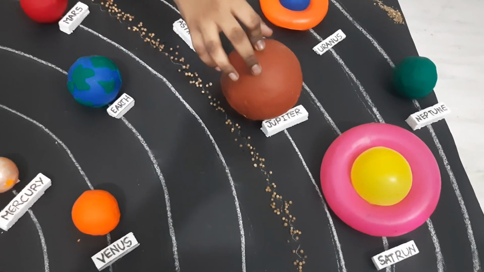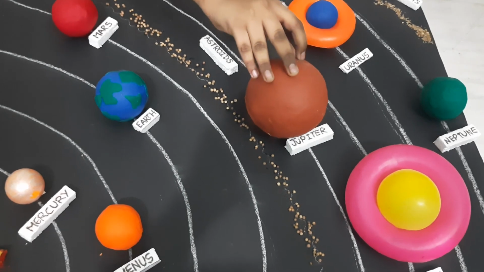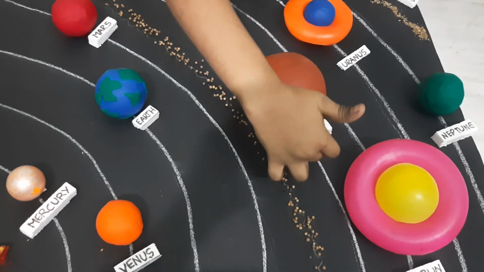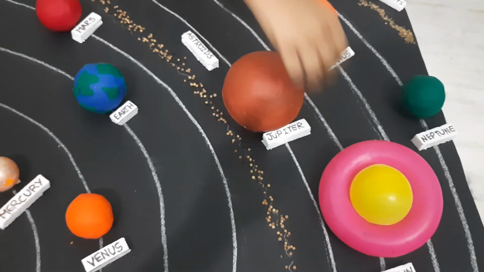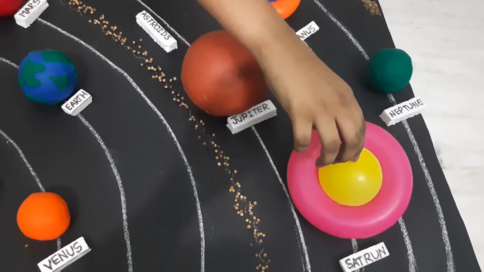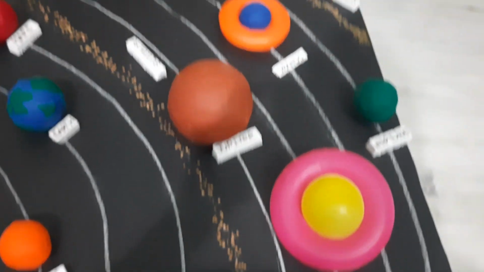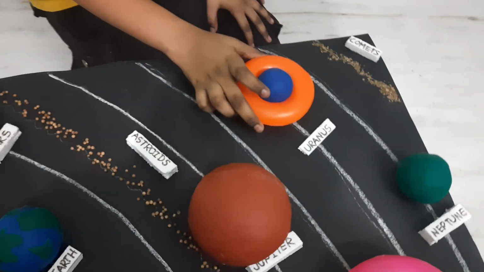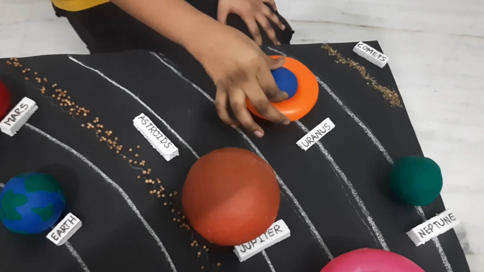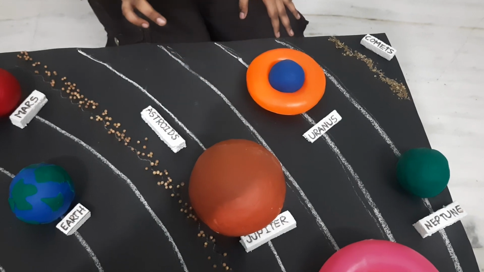Next, the fifth planet of our solar system and the largest planet. It is the very largest planet, friends. Its name is Jupiter. Next, the sixth planet of the solar system, the second largest planet and the rings planet. It is Saturn. Next, the seventh planet, Uranus. It also has rings, but it has very small rings. It is the second coldest planet too.